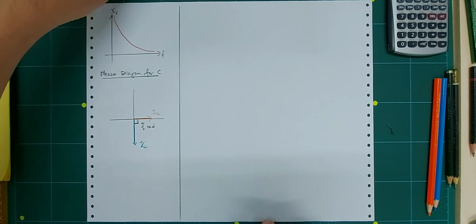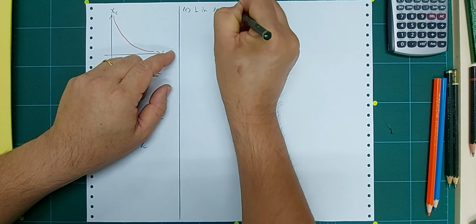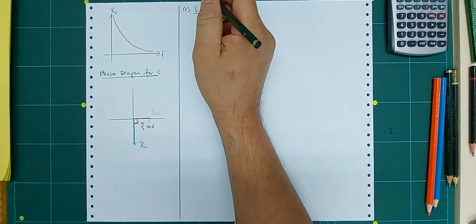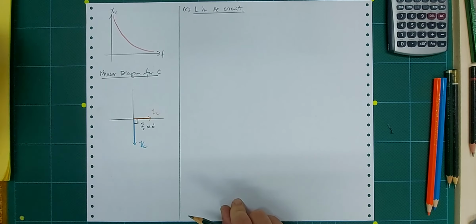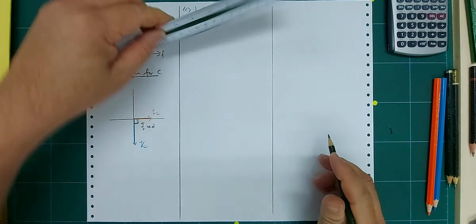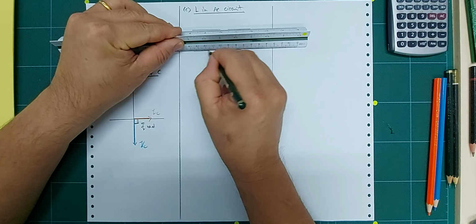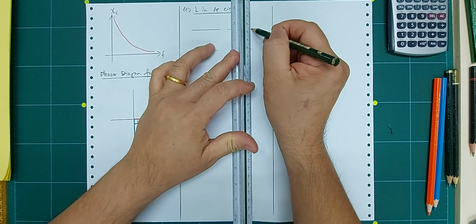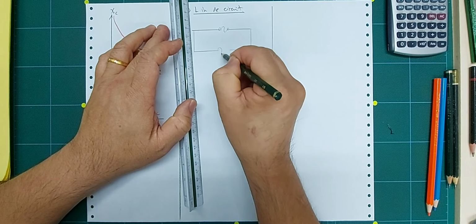Now the next one is L in an AC circuit. So we have this power supply and we have an inductor like this.